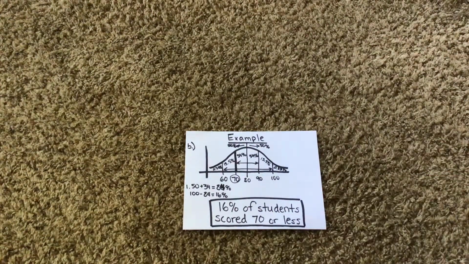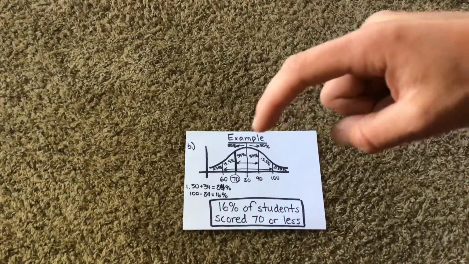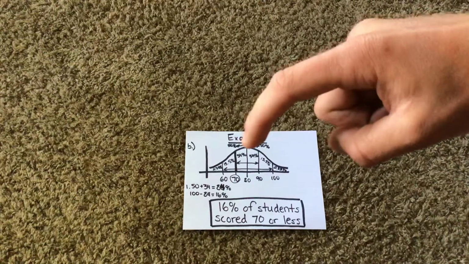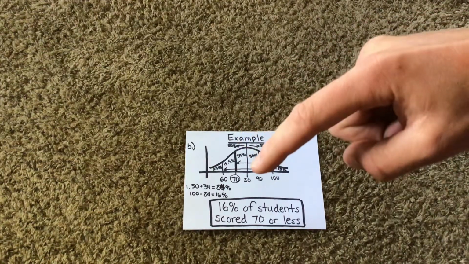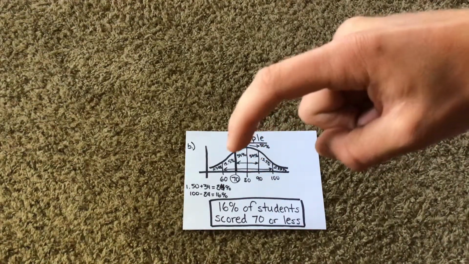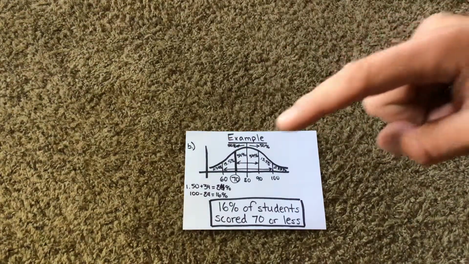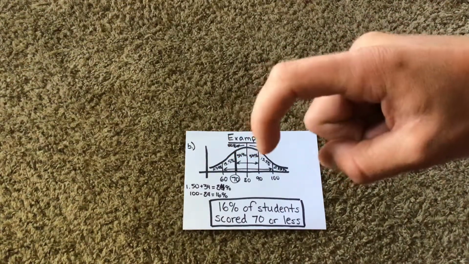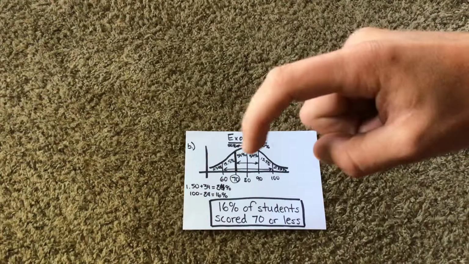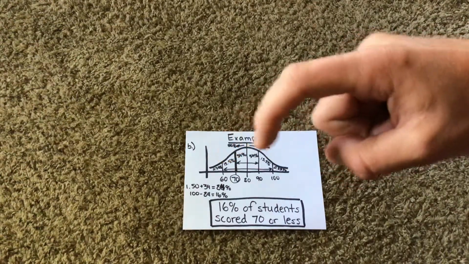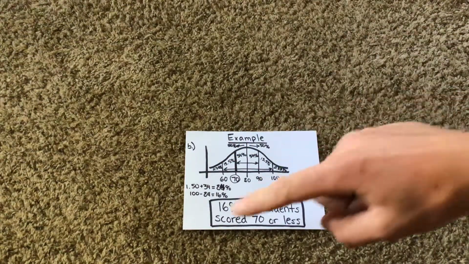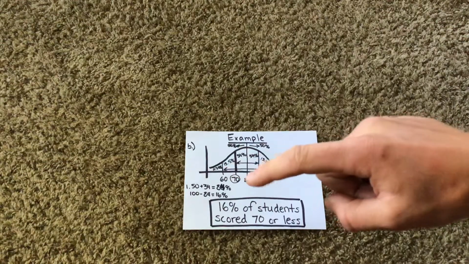Here is the second part of the example. Using that same data, say you want to know what percentage scored less than 70 on the test. Again, here you can see 68% within one standard deviation of the mean, which is 80, 95% within 2 standard deviations, and 99.7% within 3 standard deviations. So we're looking for 70 or below.